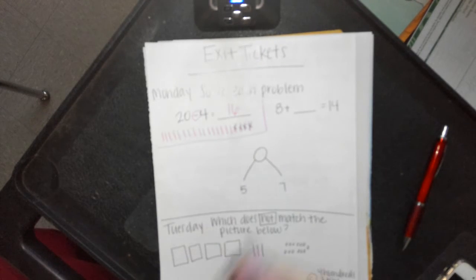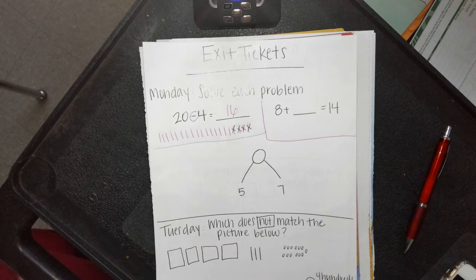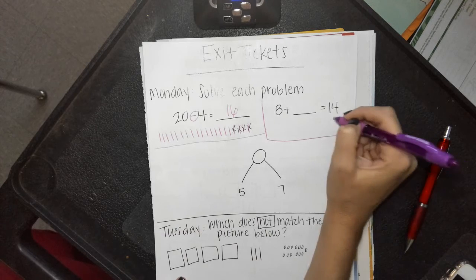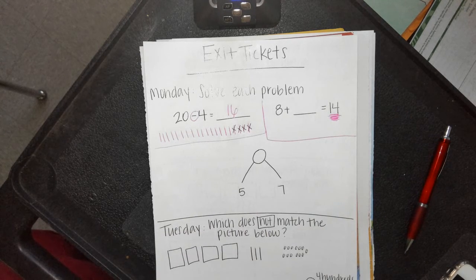Okay. Well, now I have this problem. Just like with today's problem of the day, if I have the total, I don't need to find the total. If I have the total, which I do, 8 plus blank gives us 14. What am I going to do to solve this problem? Princeton. Am I going to add or subtract?